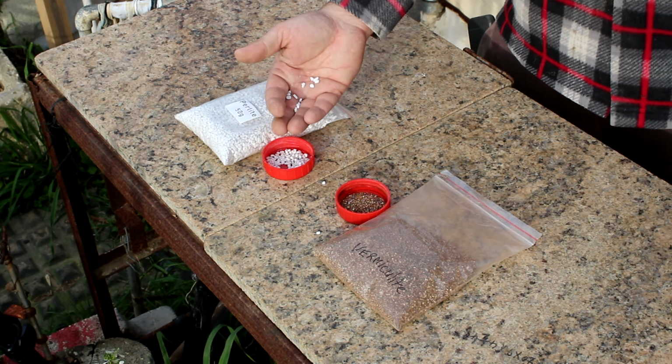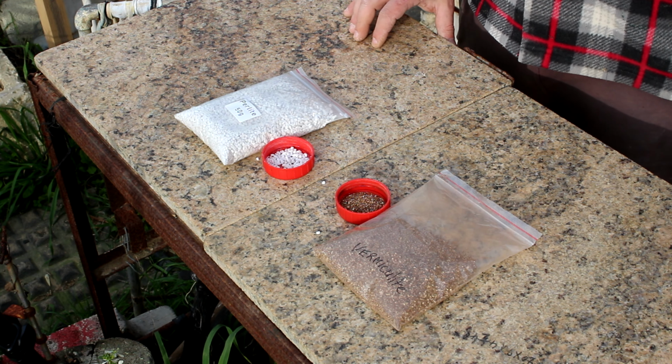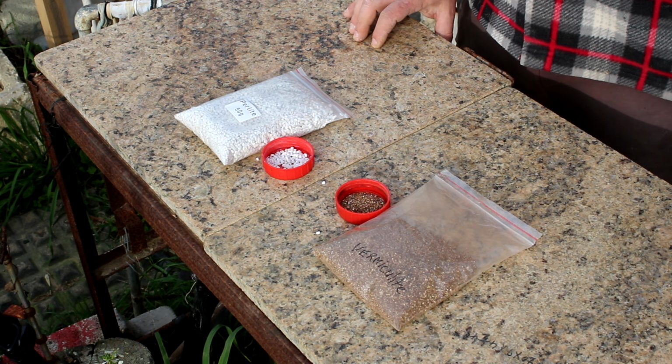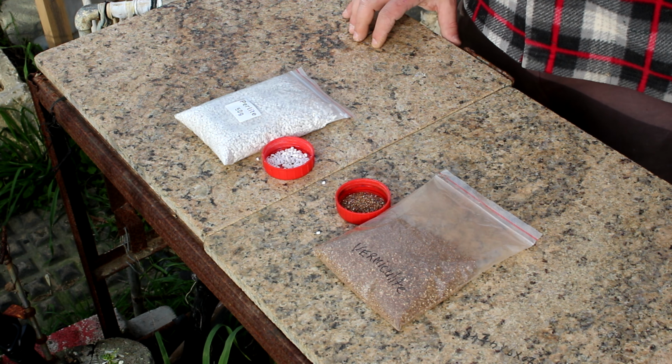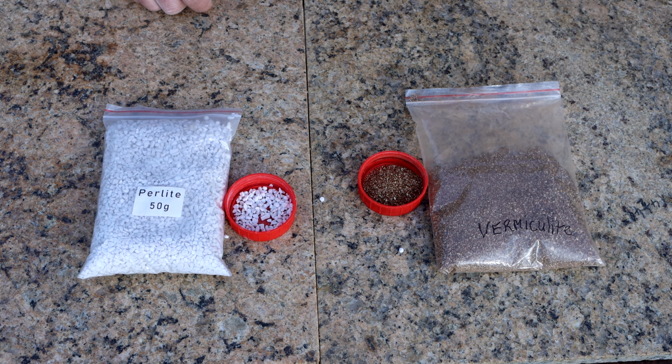Perlite is a lightweight inert material that is made by heating volcanic glass to high temperatures. The resulting material is very porous and provides good aeration to the soil, which helps improve root growth. Perlite also does not compact over time, so it maintains good drainage and air circulation in soil. Additionally, Perlite is relatively inexpensive and readily available.